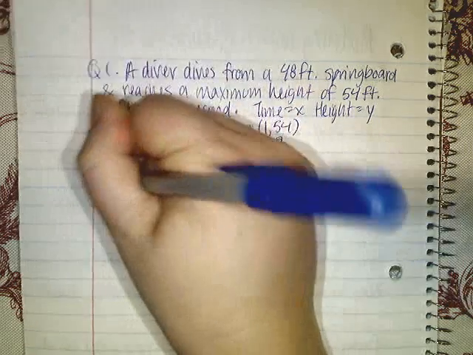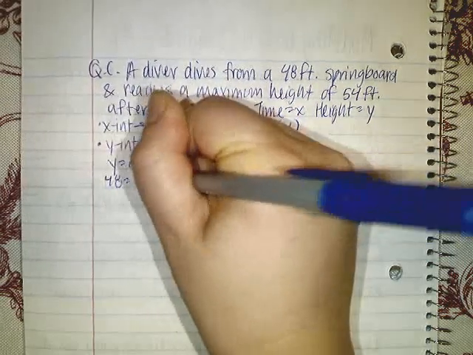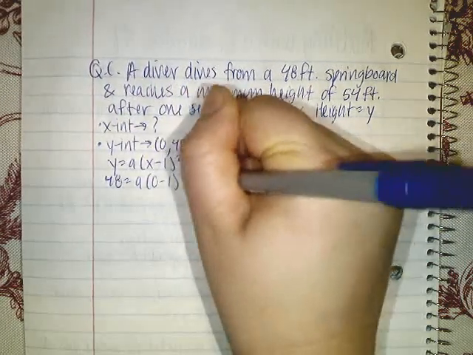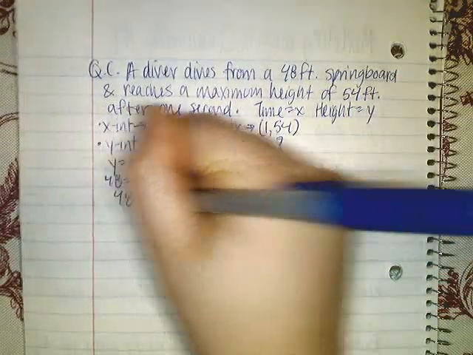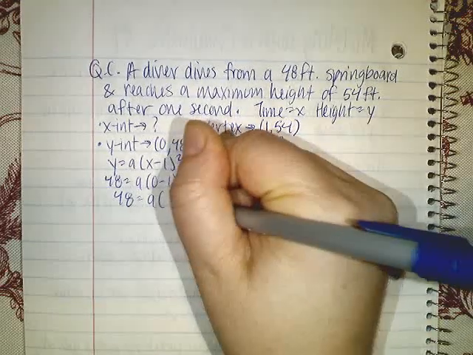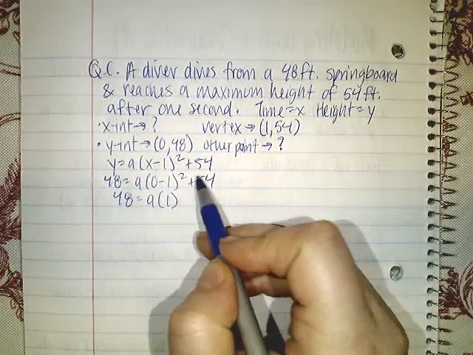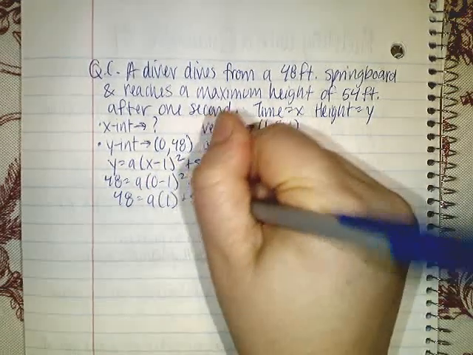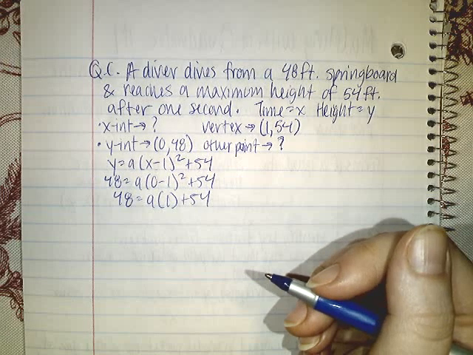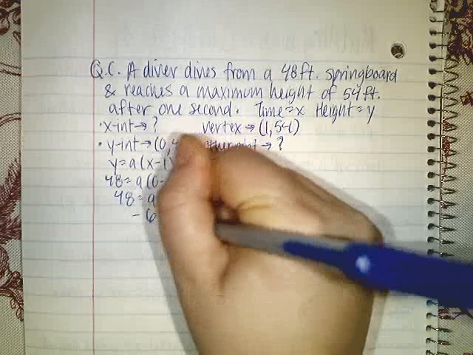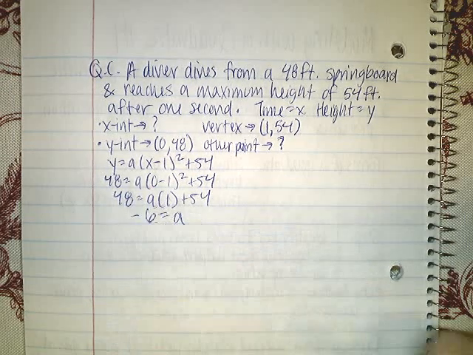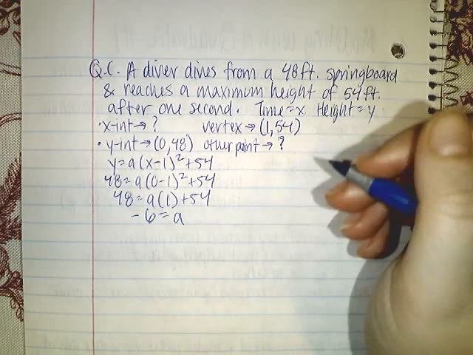So I'm going to say 48 equals a times 0 minus 1 squared plus 54. So then 48 equals a times 1, because negative 1 squared is still 1, plus 54. I subtract 54 from both sides, and I get negative 6 is equal to a. So a is negative 6.